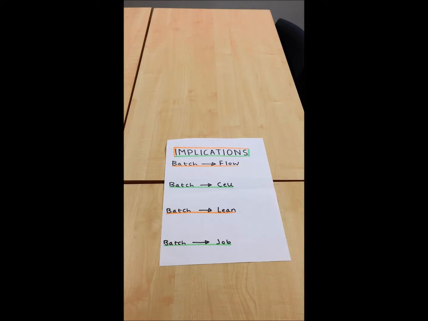We're next going to introduce the implications of changing from one production method to another. If you decided to change from batch production to flow production, you may experience reduced staff motivation, as the products that they are producing never seem to end. With batch, there is a set limit to how many they need to produce to fulfill a specific order.